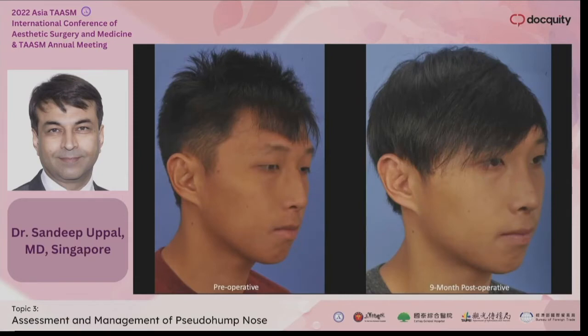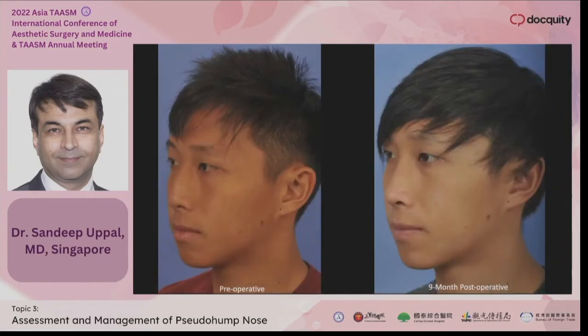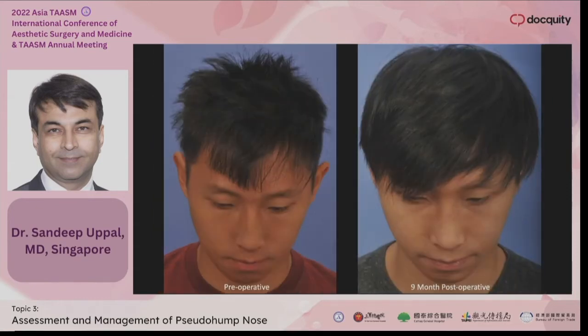Here are the preoperative and postoperative 3/4 views. As you can see, the pseudohump has been addressed and he's quite happy with the results. There's a marked improvement in proportions between different parts of the nose. The nose looks straighter and softer, something that is more desirable in Asians. The dorsal bony spur has been addressed, thus improving the brow tip aesthetic lines.